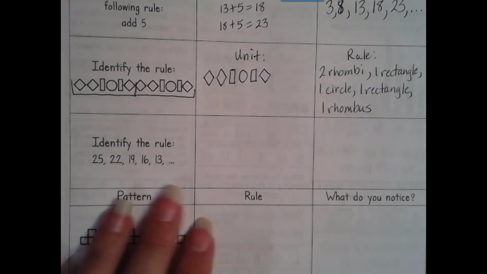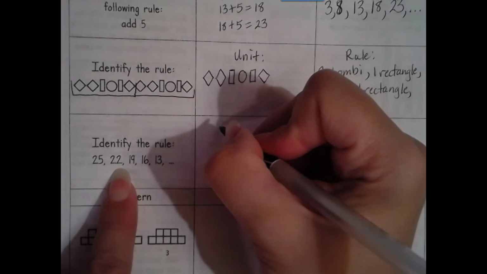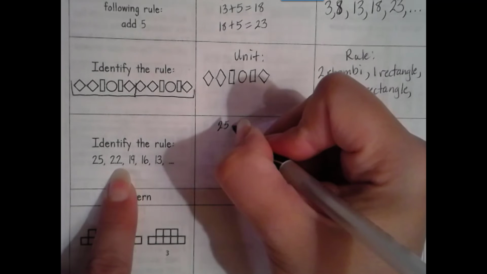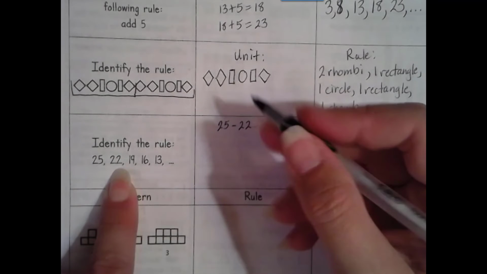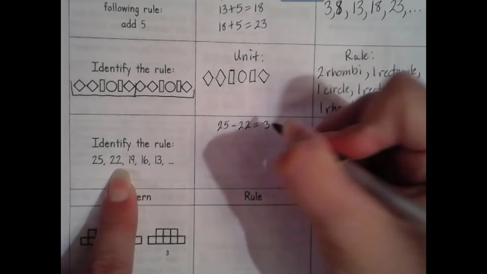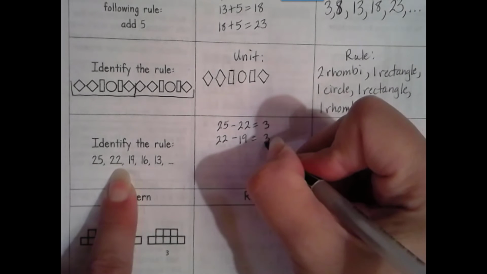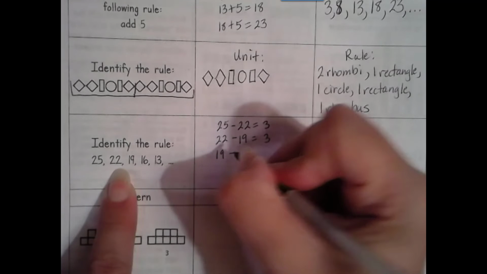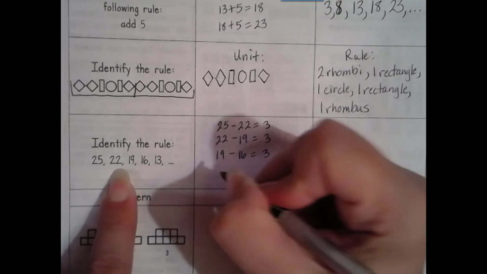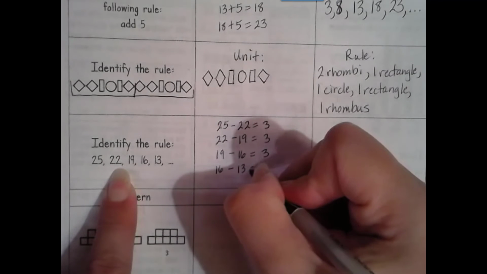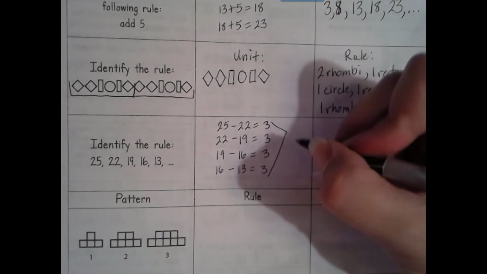So we're looking at patterns and we're looking at numbers. So here we want to identify the rule. So from here to here, it's going down. So it looks like we're subtracting because we're doing arithmetic rules here. And 25 take away 22 is 3. 22 take away 19 is 3. 19 take away 16 is 3. 16 take away 13 is 3. So it looks like our common difference is 3.